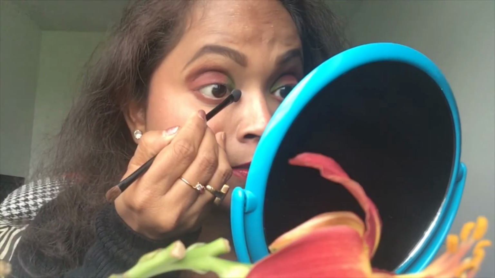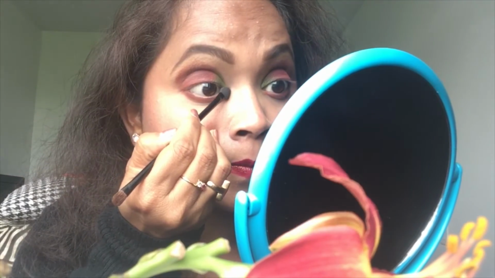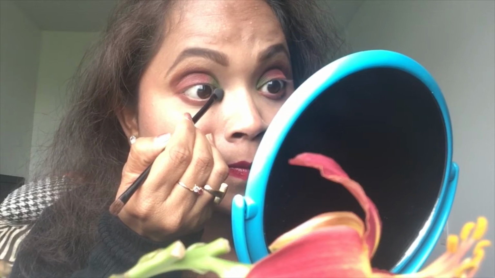Actually, I'm going to use a sponge tip which has no color on it, and just give it a nice smudgy edgy look. How about using that sponge tip again, huh? Not bad. Good. Good work, sponge tip.